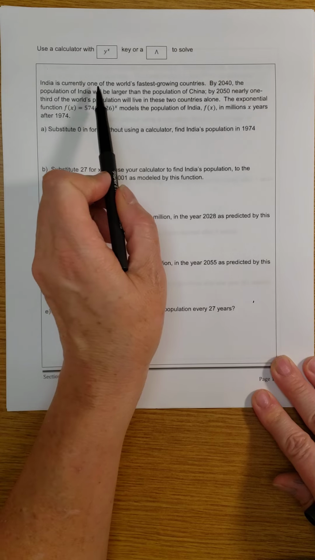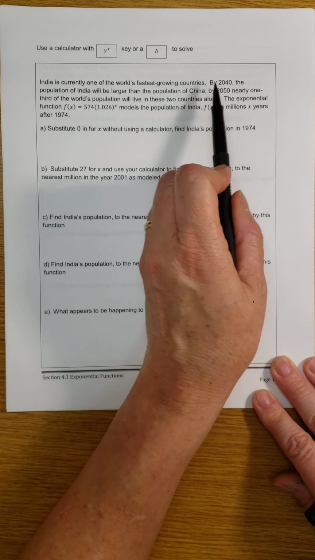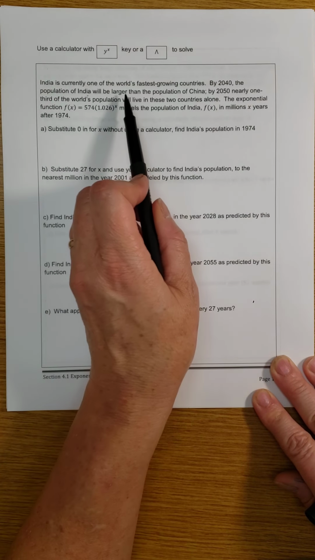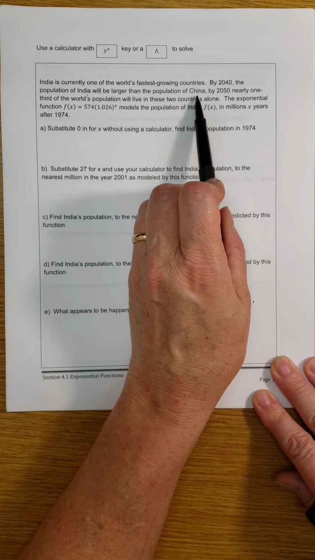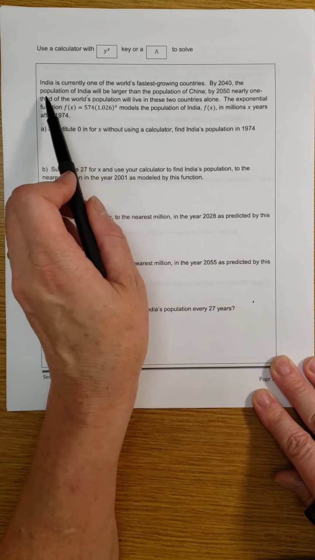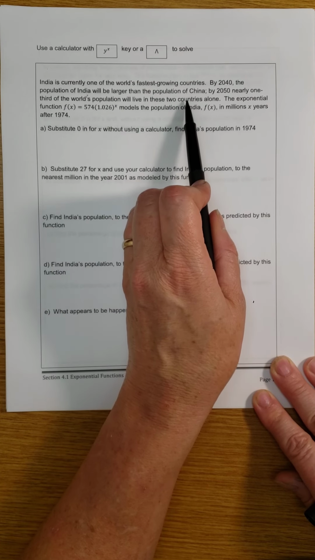Here, India is currently one of the world's fastest growing countries. By 2040, the population of India will be larger than the population of China. By 2050, nearly 1/3 of the world's population will live in these two countries alone.